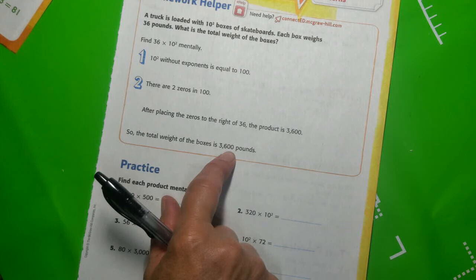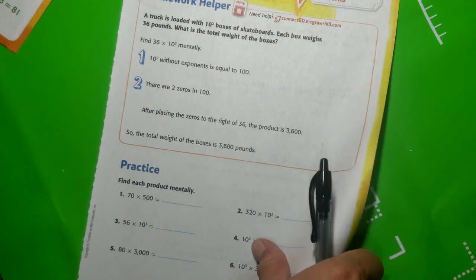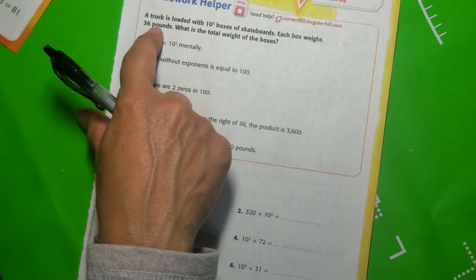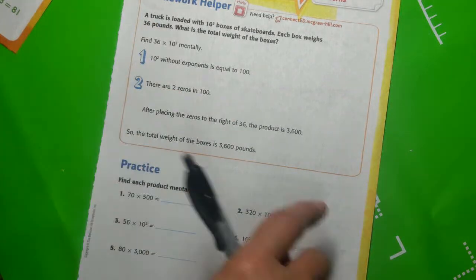So the skate truck is loaded with 100 boxes. Each box weighs 36 pounds. Sorry, it's 100 boxes of skateboards. So I don't even know how many skateboards are in each box. But I know that each box weighs 36 pounds. Ooh, there would be another math problem there to figure out.